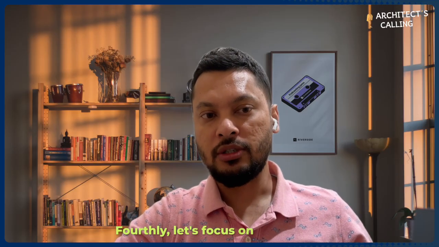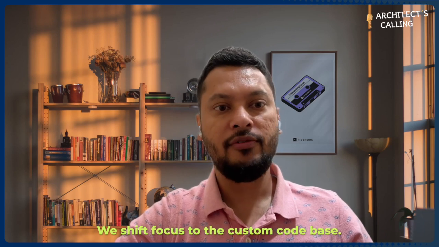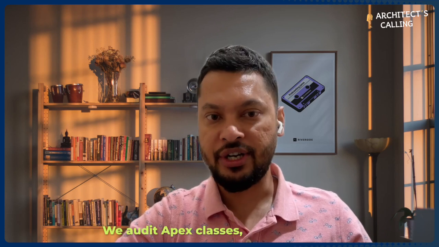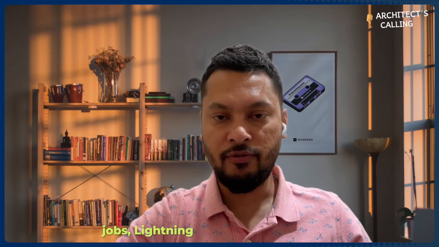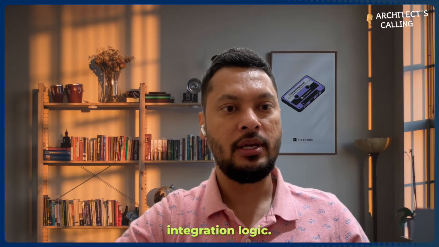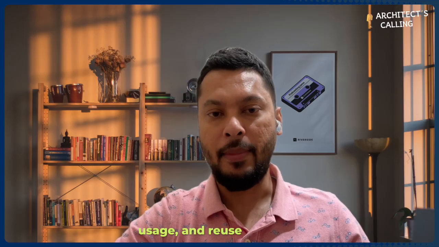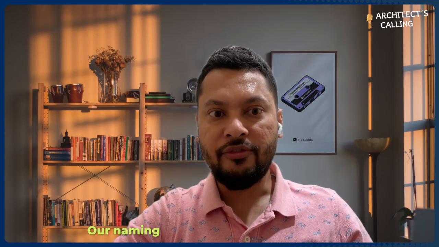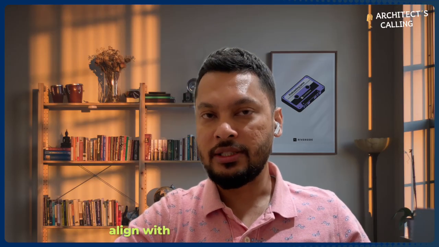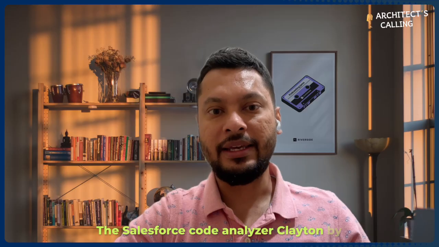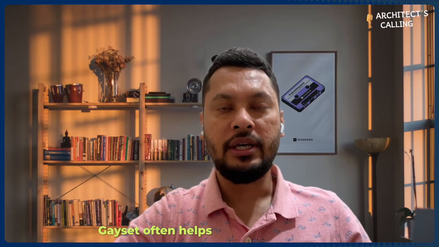Fourthly, let's focus on the coding standards. We shift focus to the custom code base. We audit Apex classes, triggers, batch jobs, Lightning Web Components, and integration logic. Check for code quality, governor limit usage, and reuse patterns. Do naming conventions and test coverage align with Salesforce best practices? Tools like PMD, the Salesforce Code Analyzer, and Clayton by Gearset often help in these focus areas.